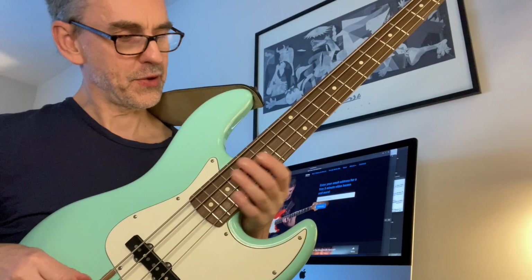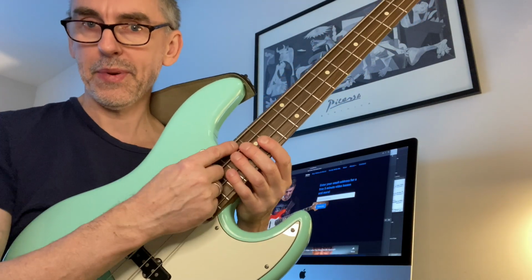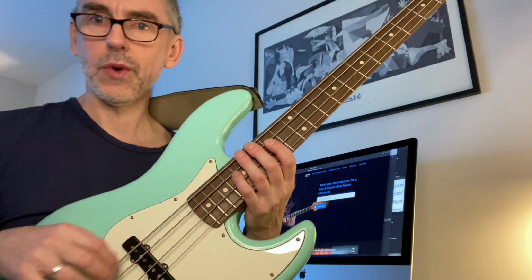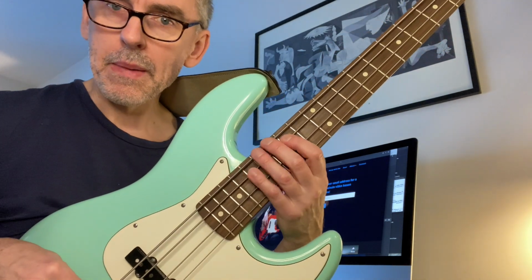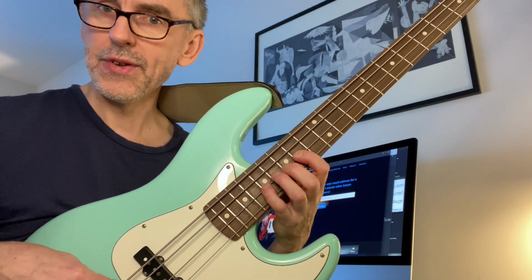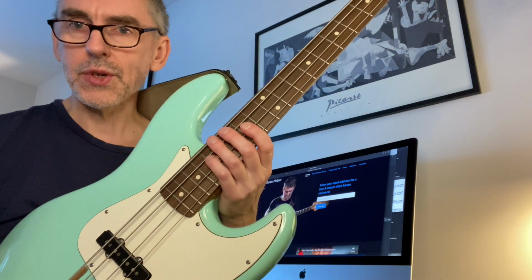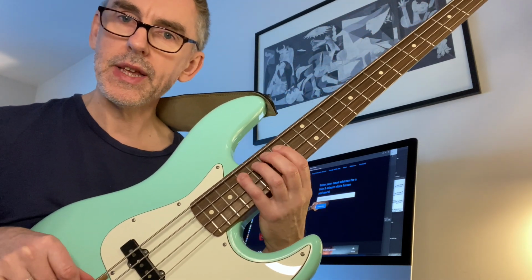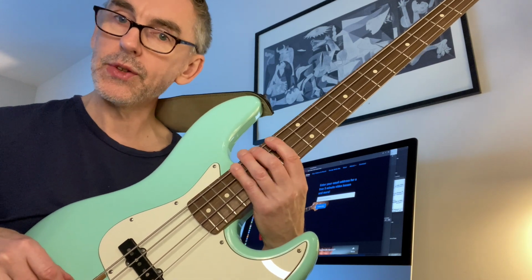Right. So here's G Lydian dominant played up here, starting on the 15th fret. I'll say the note names too, and this is what you should do as well. G, A, B, C sharp, D, E, F, G. What I always say to my students, play this in both directions. Go back down: G, F, E, D, C sharp, B, A, G.